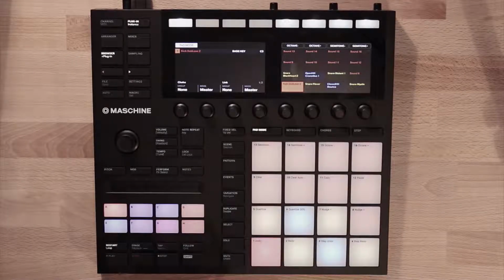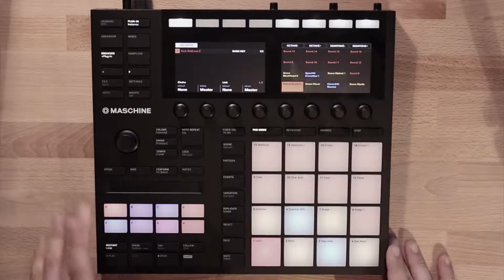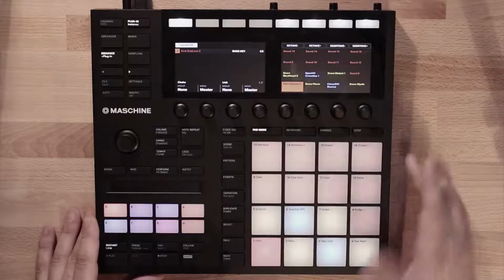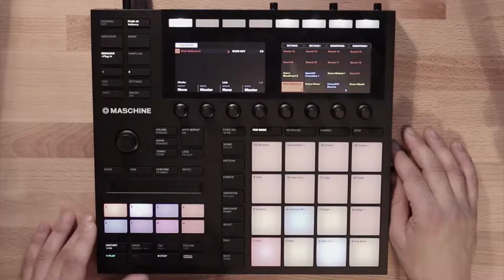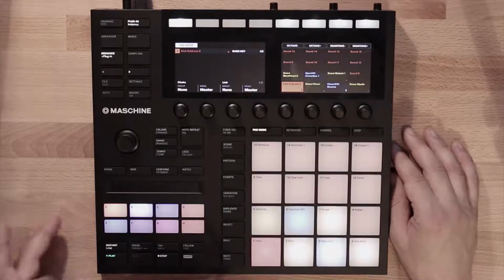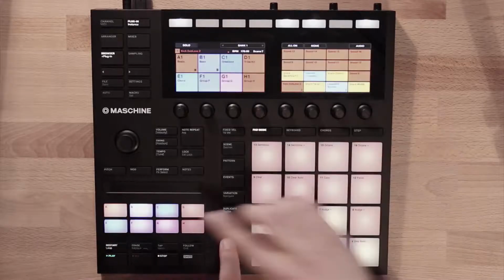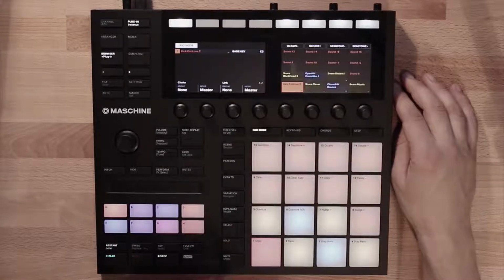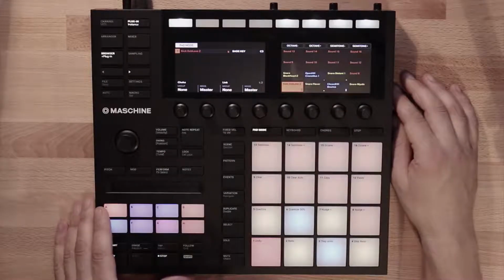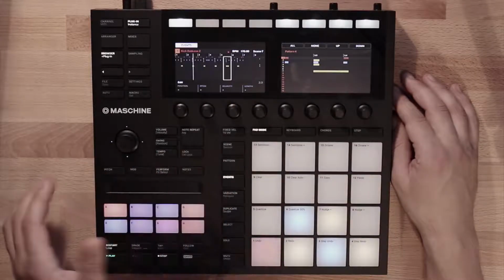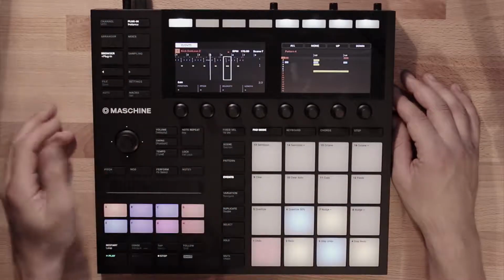So in this video, we'll take a look at how we can navigate around our patterns and our arrangements in a couple of different ways, and also navigate around parts of the software using the controller. I'll start by looking at some drums loaded on Group A here. If we go to my events, you can see I've got an 8-bar pattern.